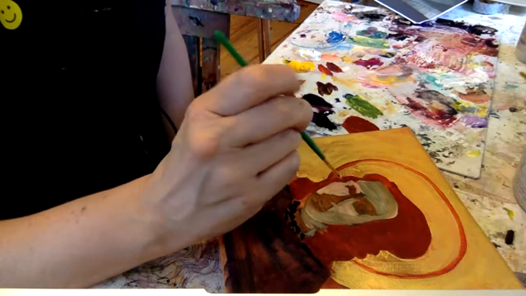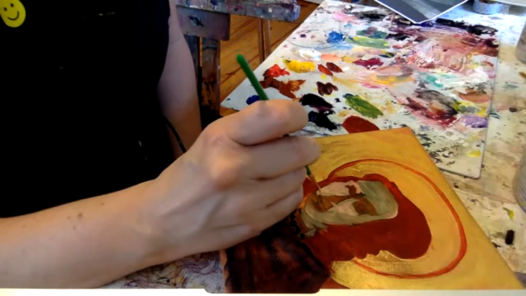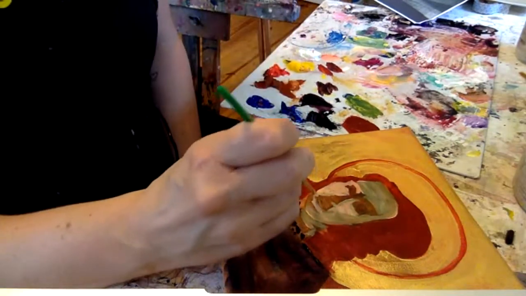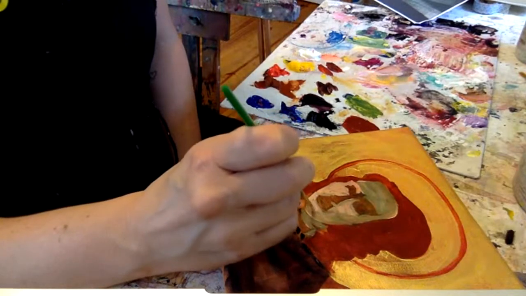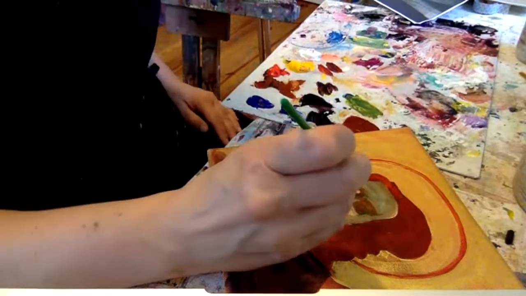And you can really simplify your face with icon painting. I'm not working from a photograph to begin with, so.